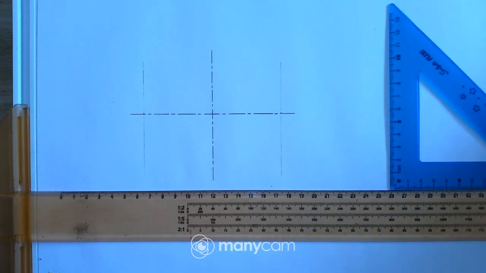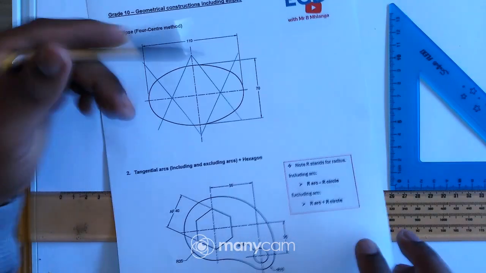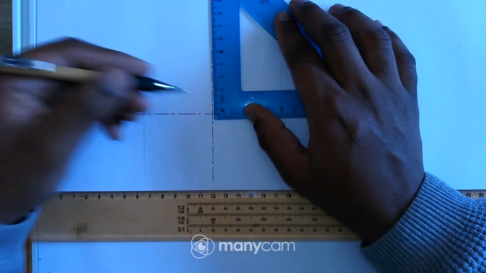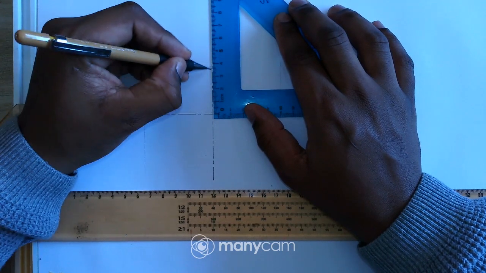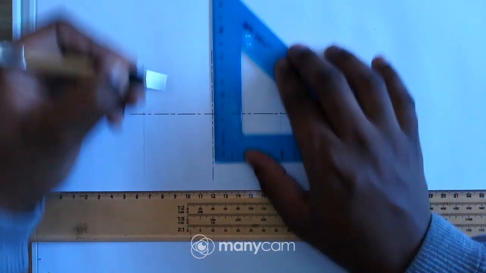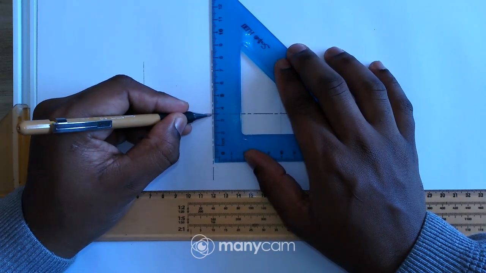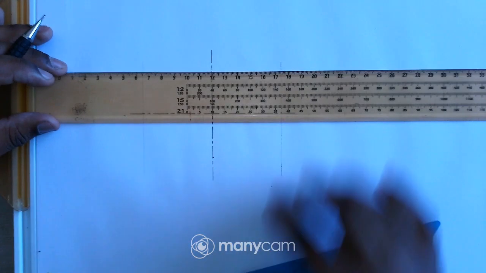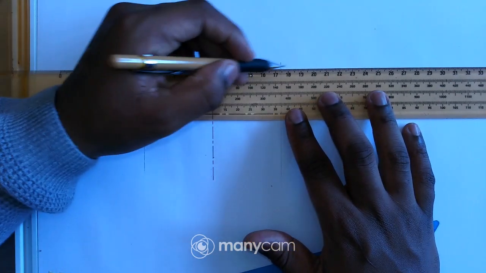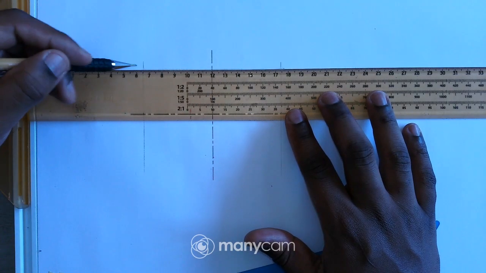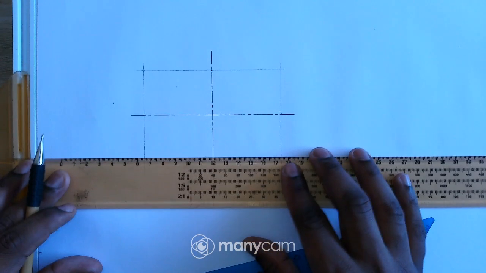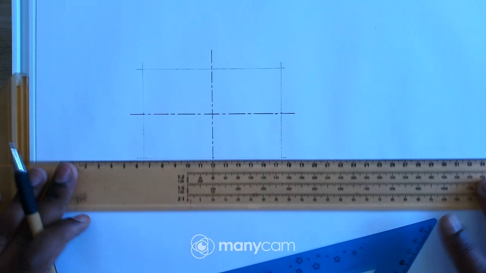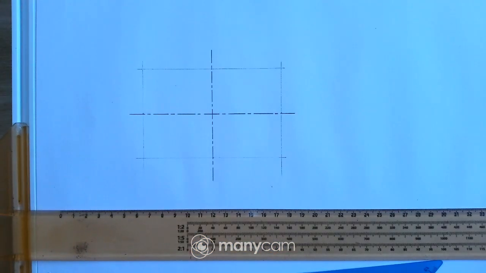Okay, and then the width is 70, so 70 divided by 2 is 35. So I'll mark off 35 going up from the center point, 35 going down right there. Okay, then from those 2 points I can just draw horizontal lines in light construction like that. Okay, so now I have my rectangle.